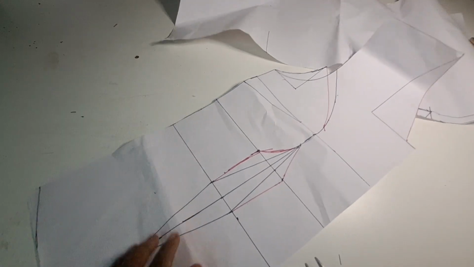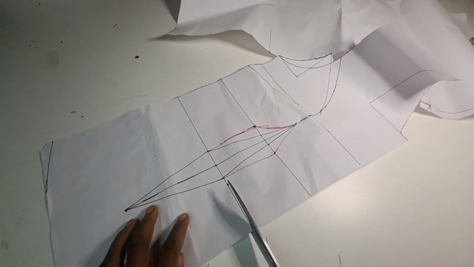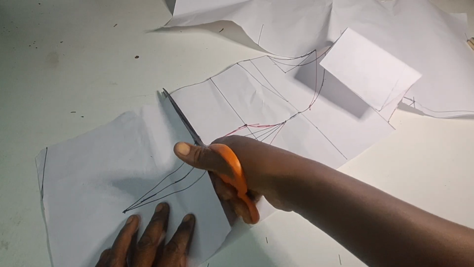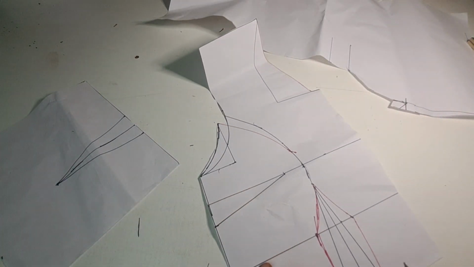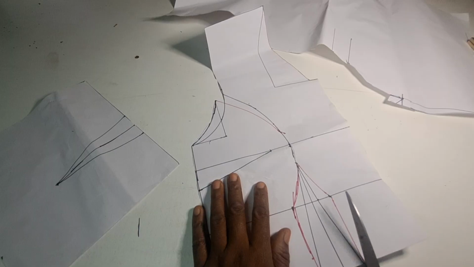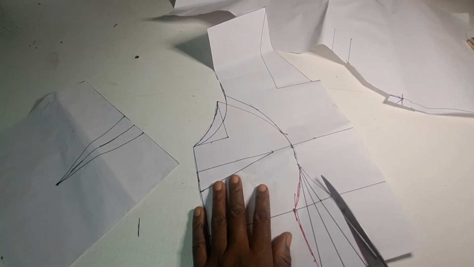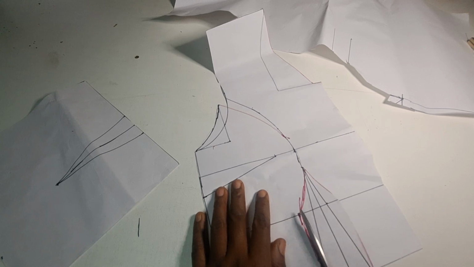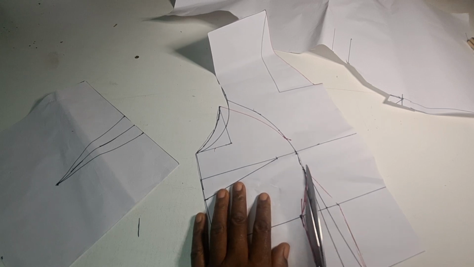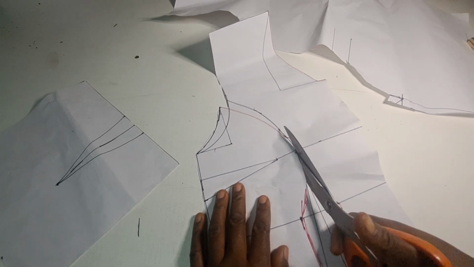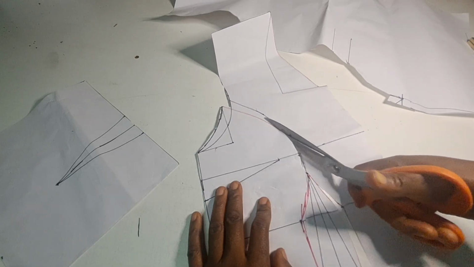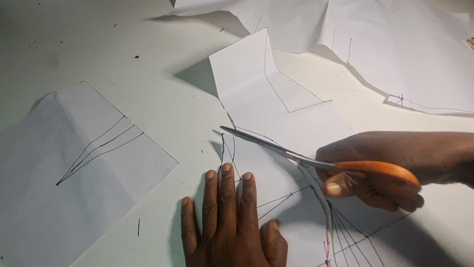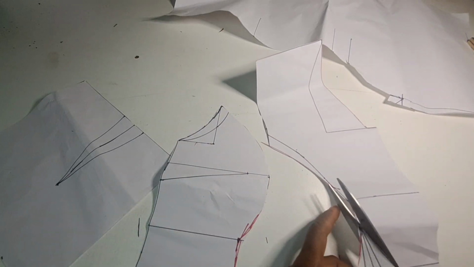Now because of the style, I'm cutting out the waistline. Now for my darts, I'll cut out my dart leg. So I'm cutting all this dart leg.